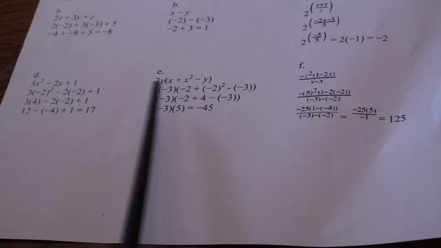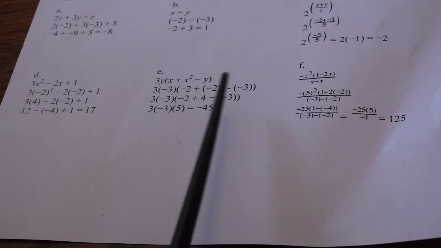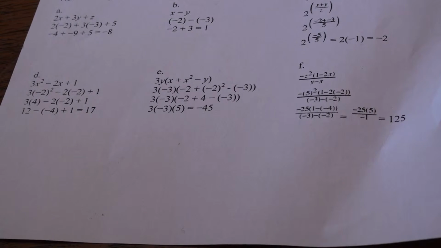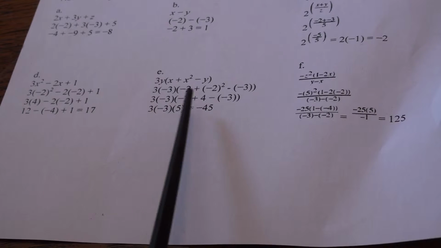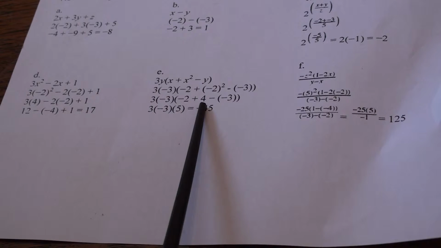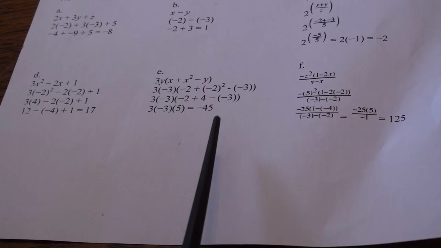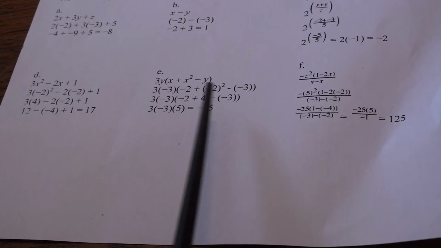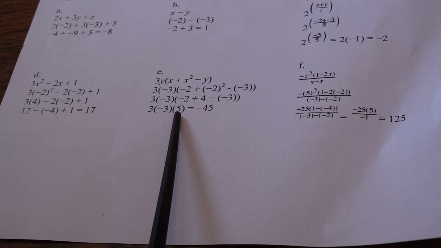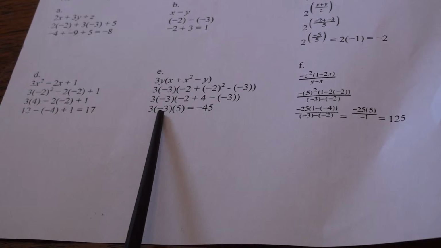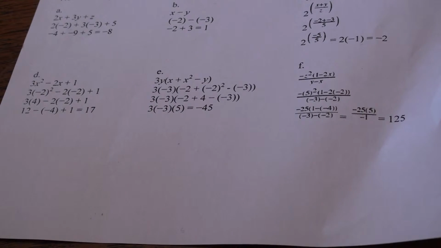Inside my second parentheses, we want to take care of our exponents first. So again, negative 2 squared gives us a positive 4. Negative 2 plus 4 is a positive 2. Minus negative 3, again, when you subtract a negative, it becomes positive. So 2 plus 3 gives us the 5. So now we're going to multiply everything. 3 times negative 3 times 5 is negative 45.